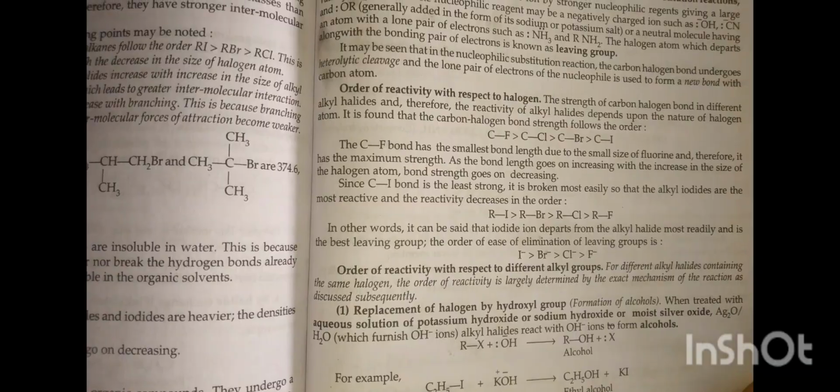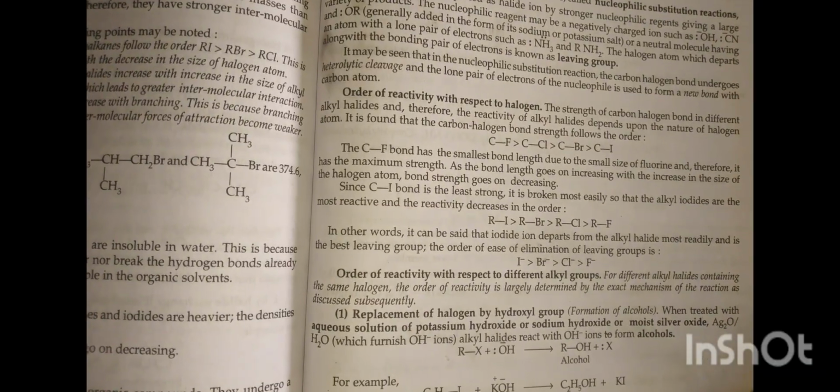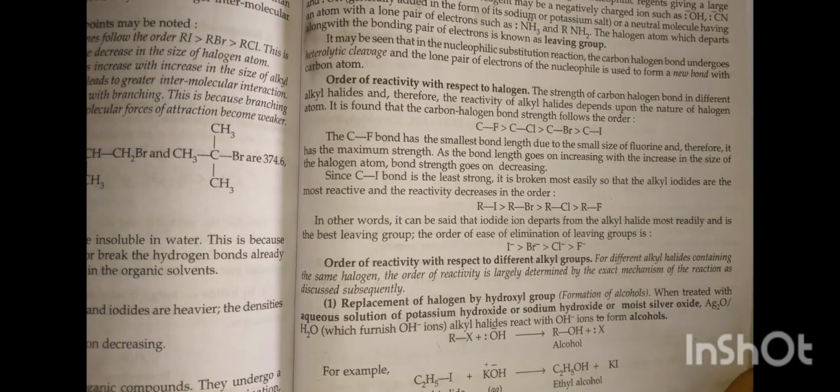Order of reactivity with respect to different alkyl groups. For different alkyl halides containing the same halogen, the order of reactivity is largely determined by the exact mechanism of the reaction, as discussed subsequently.